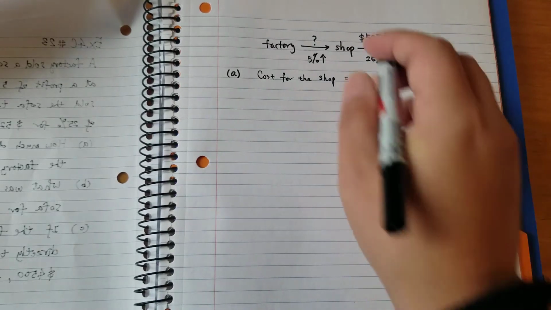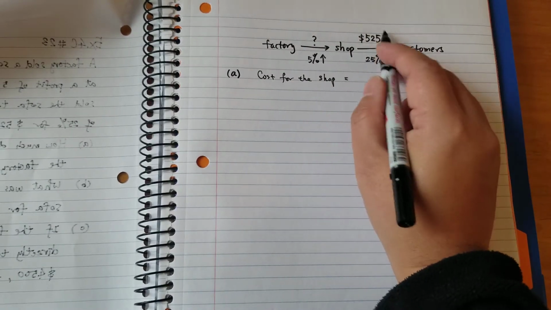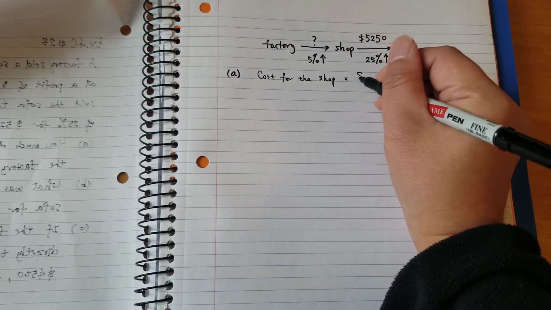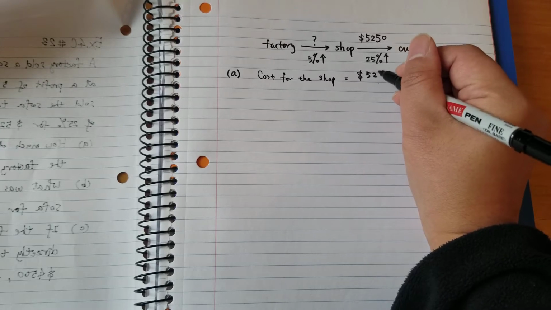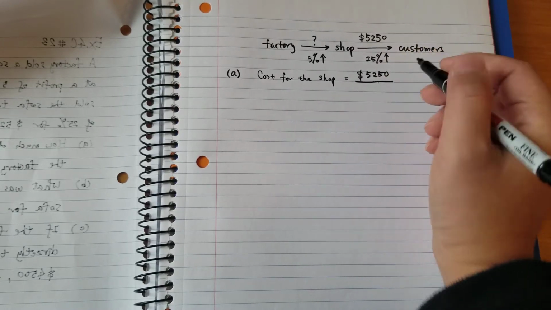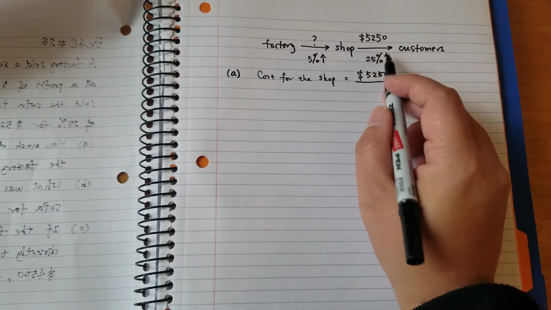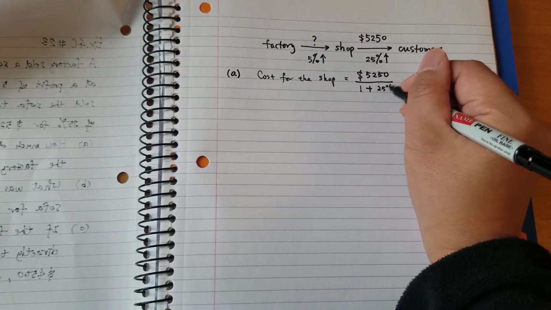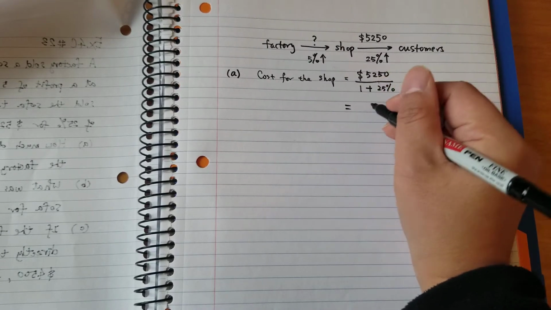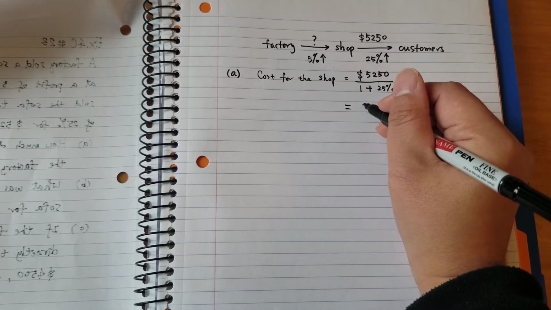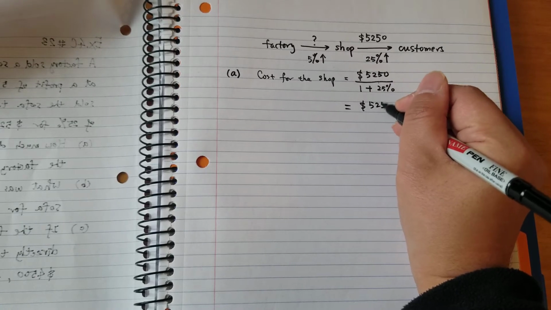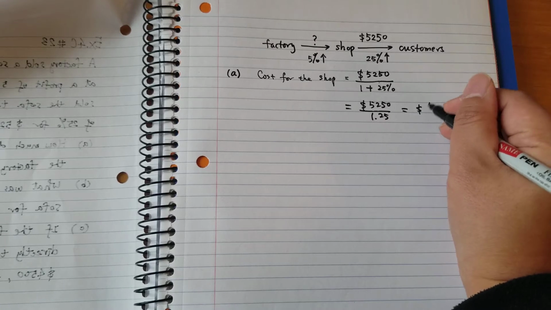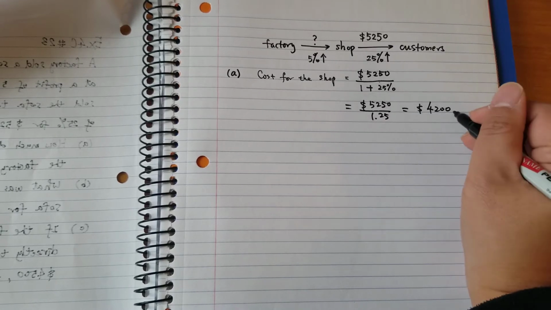The selling price offered by the shop is $5,250, over a factor. That factor, since it is an increase, should be 1 plus 25%. So that is 5250 over 1.25. The answer is $4,200.